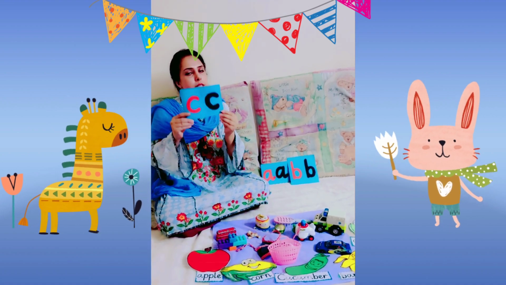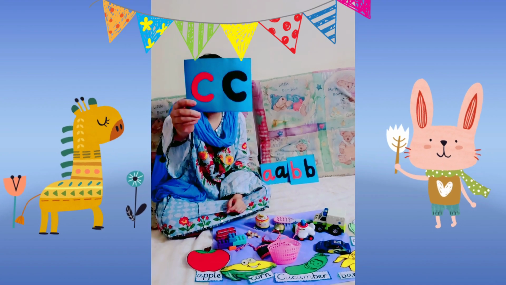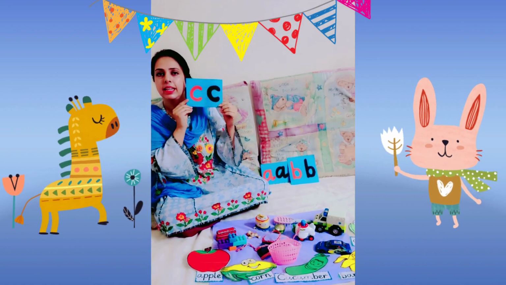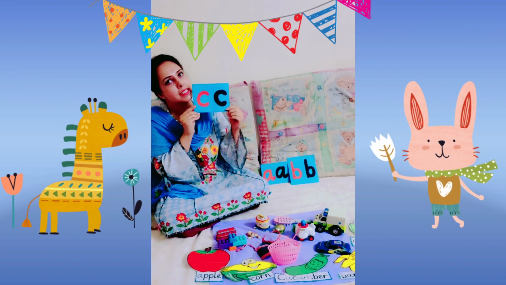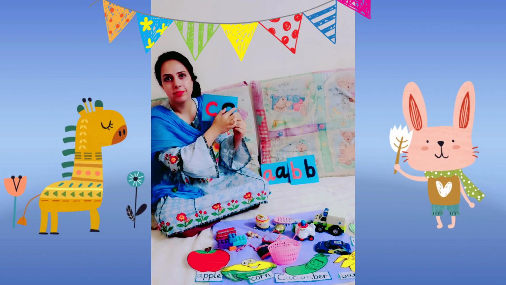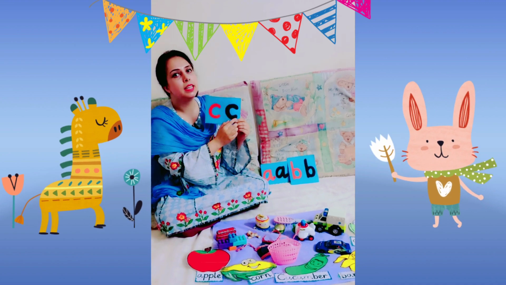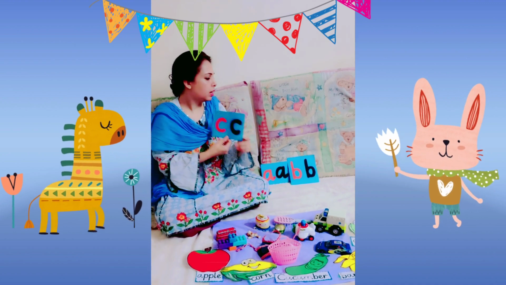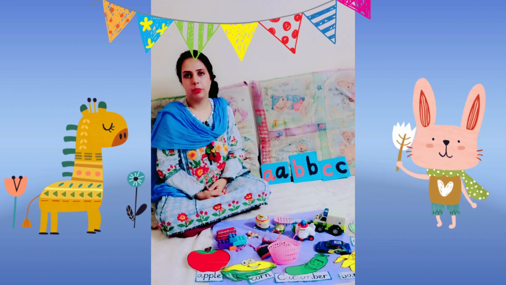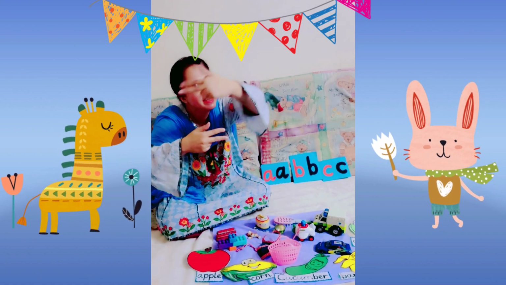Okay, so this is your letter C. The sound of this is k. Cat. K. Cat. Okay. Now I'm also going to do the letter chant of this alphabet. Okay. K, cut. K, cut.